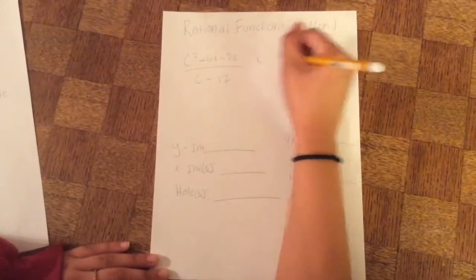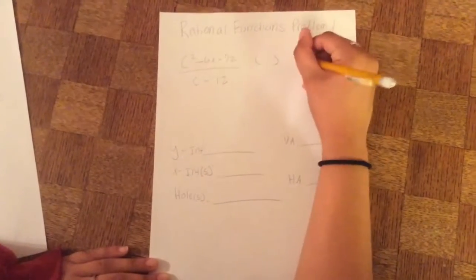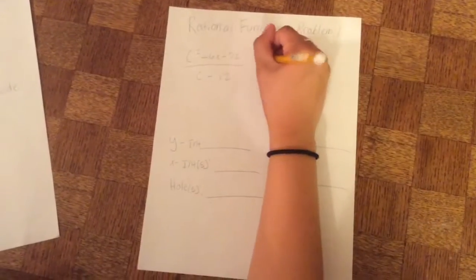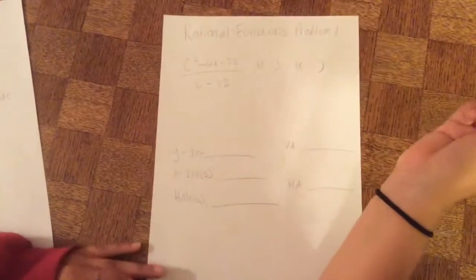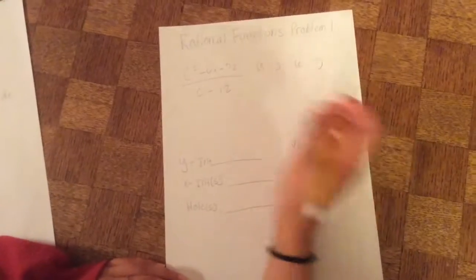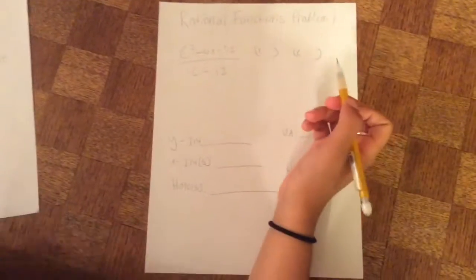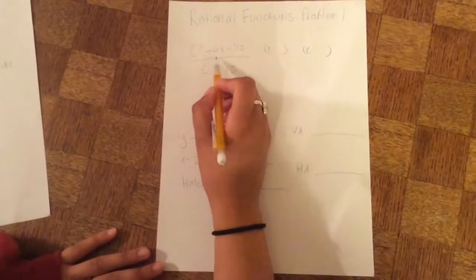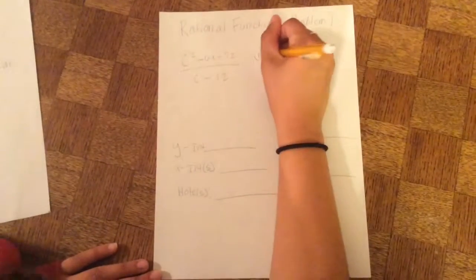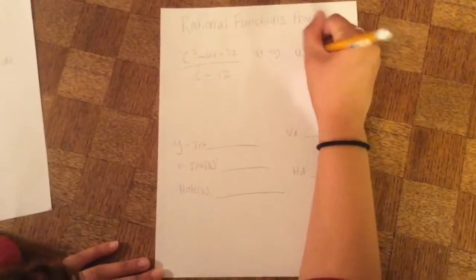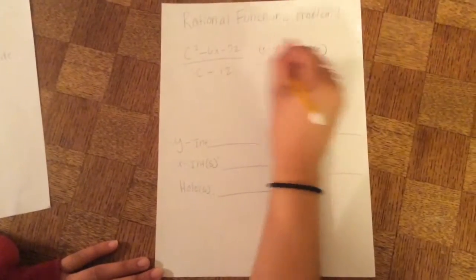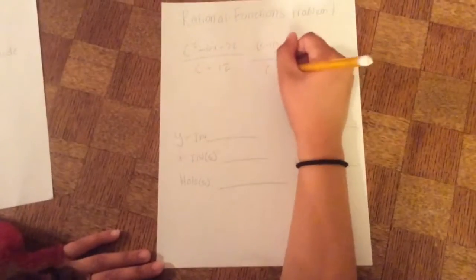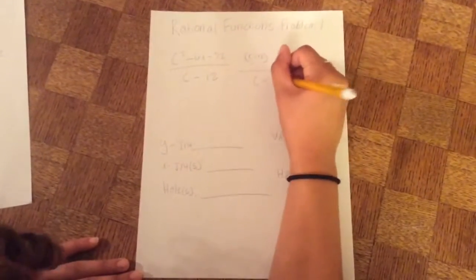It's going to be 2 parentheses because it's a quadratic. And how you get x squared is x and x. Then you have to find 2 numbers that multiply to get negative 72 and also add up to get negative 6. That's going to be negative 12 and positive 6. And then the bottom one is already factored, so you just keep it as x minus 12.